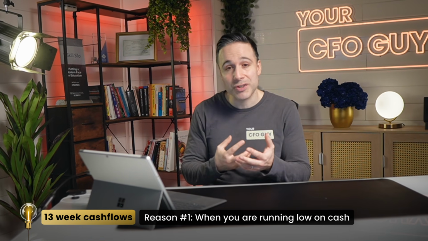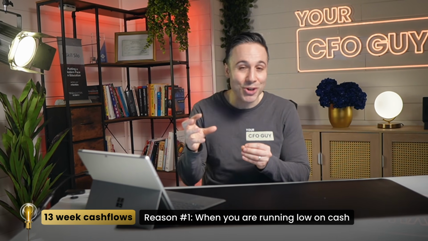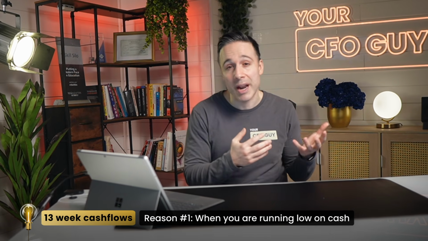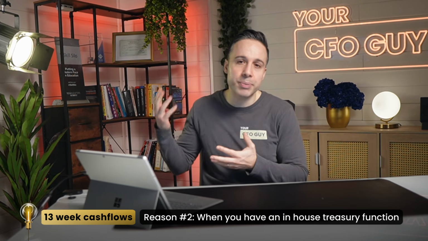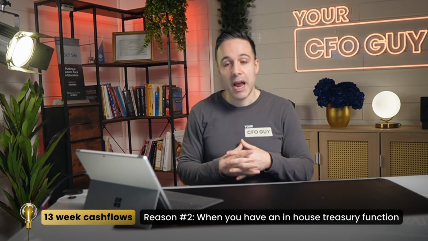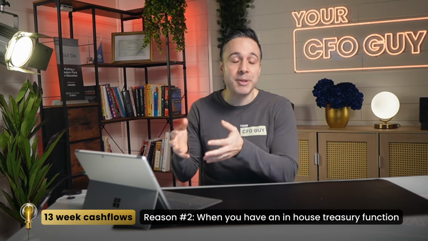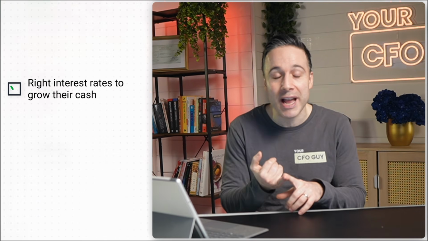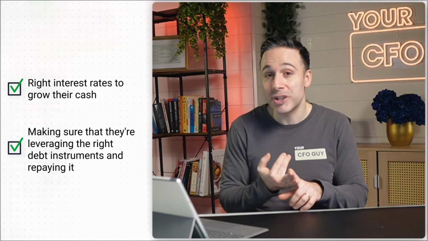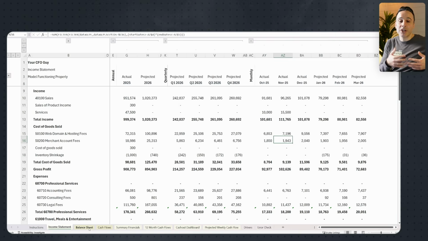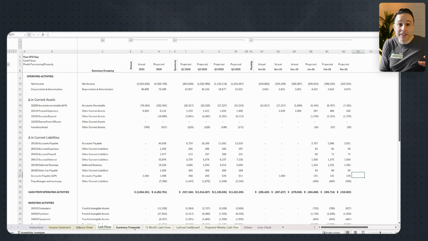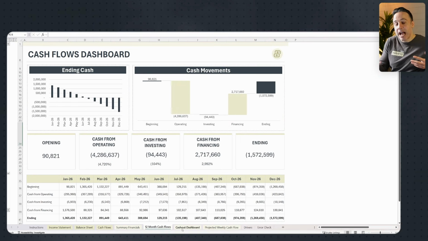Now, there are two scenarios in which it's common to do a 13-week cash flow. The first is if the company is in a serious cash crunch. They're going to want to measure every single expenditure and every single inflow to make sure that they don't run out of cash. The second is if the company gets so big that they eventually have their own treasury function. And that treasury function will be focused on optimizing everything about the cash, making sure they're taking advantage of the right interest rates to grow their cash, making sure that they're leveraging the right debt instruments and repaying it whenever necessary. To me, being a strong CFO means that you understand when to use each and every single one of these templates and how to explain what's actually happening in the business.